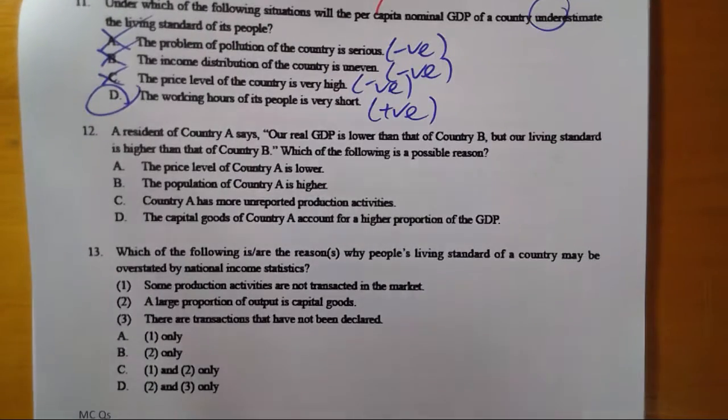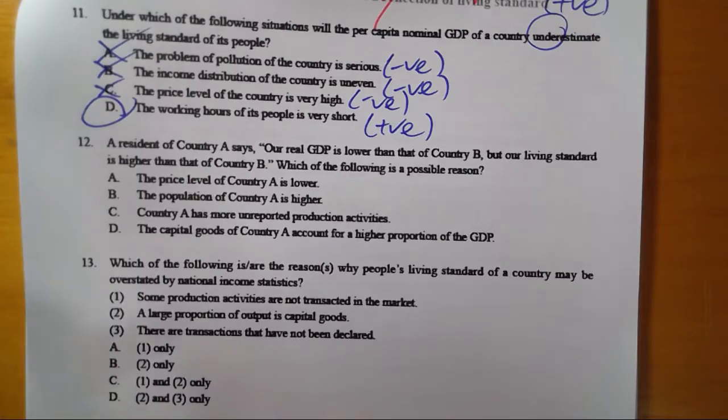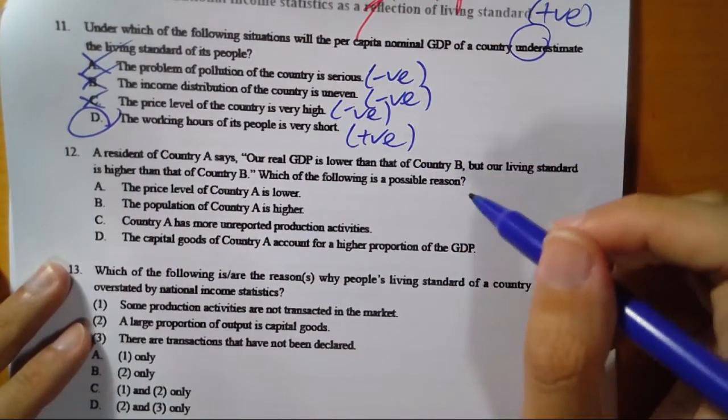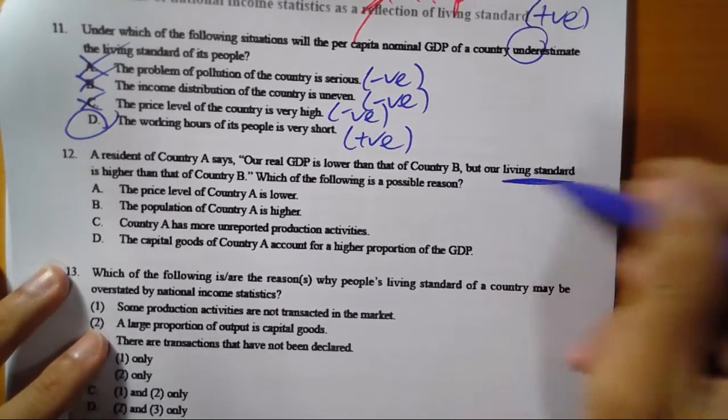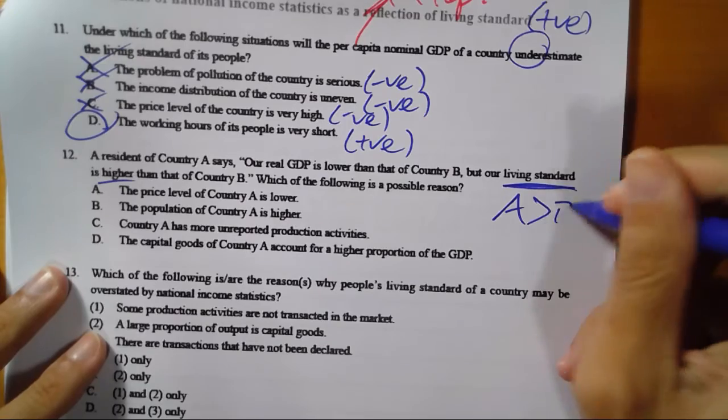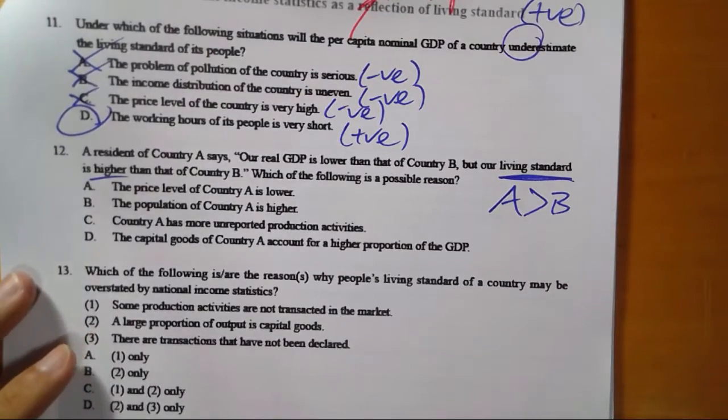Okay, alright? Now, then next question. A resident of country A says, our real GDP is lower than that of country B, but our living standard is higher. So you see, right? GDP is lower, but living standard is higher. Okay, we want A to be higher than B. Now, which of the following is a possible reason?